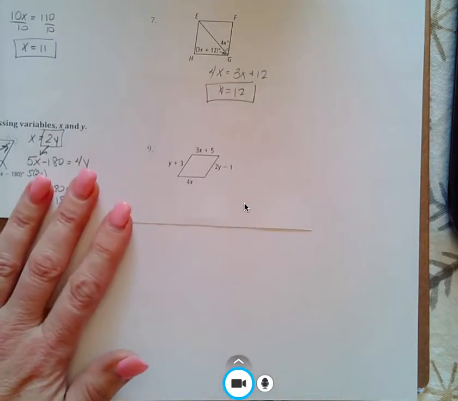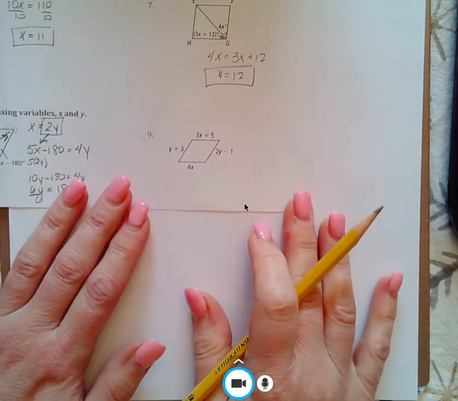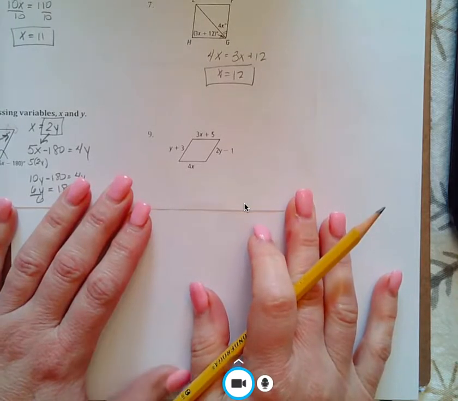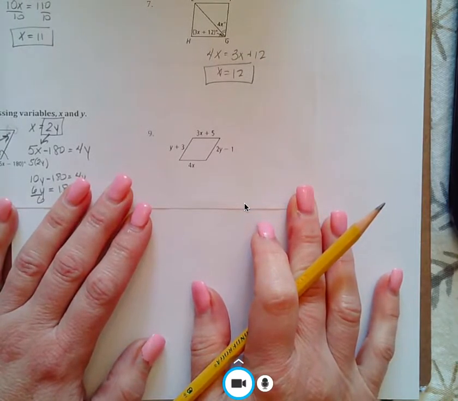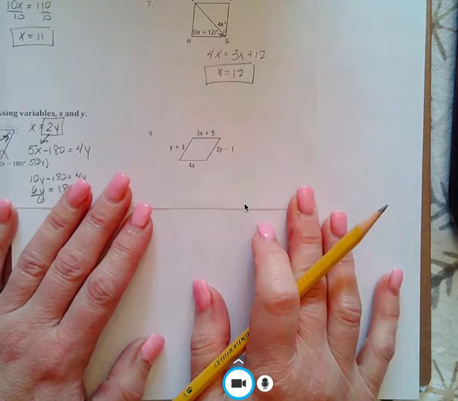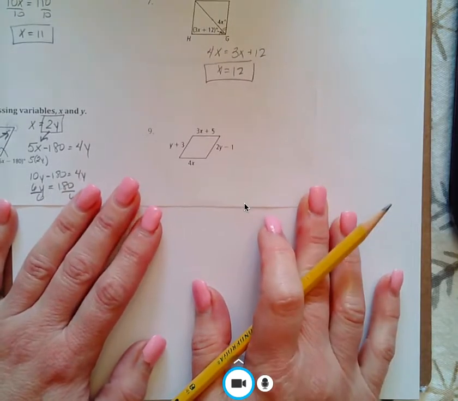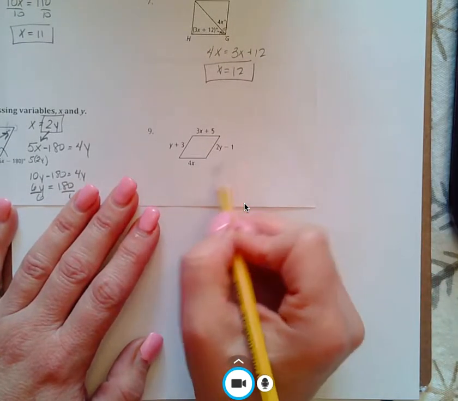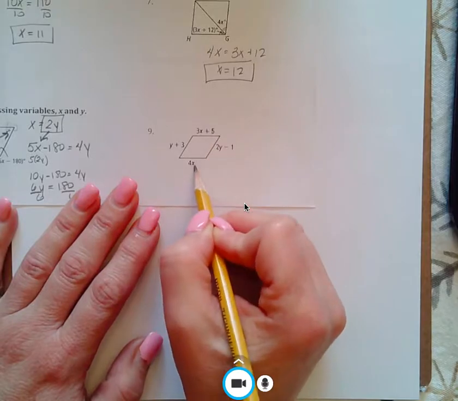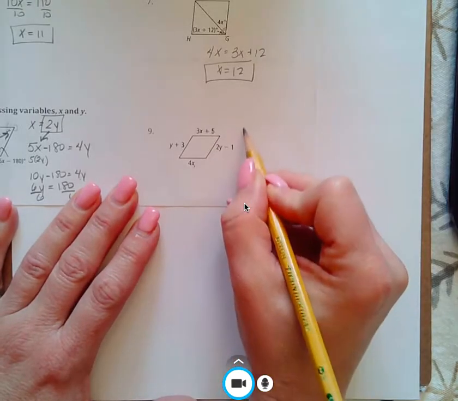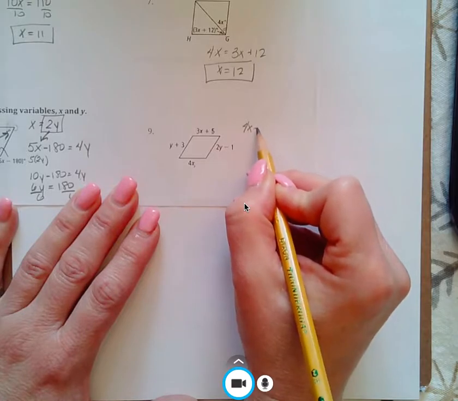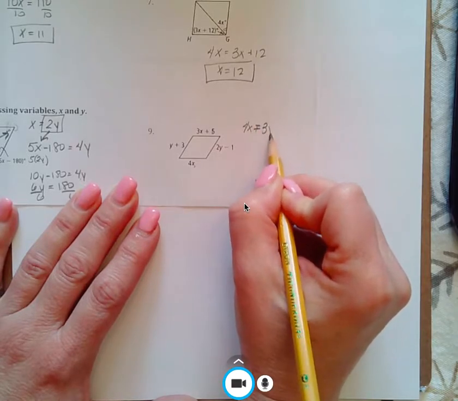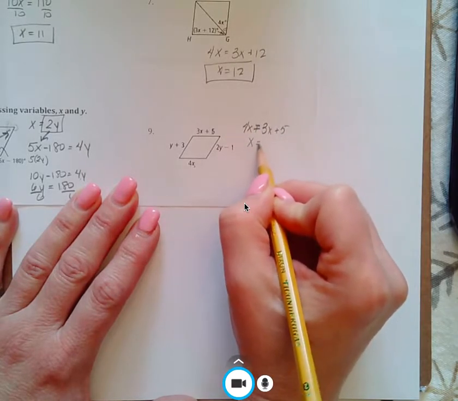Okay, here we go. These opposite sides are equal to each other. Well, not only are the opposite sides equal to each other, the ones next to each other are also equal to each other because we have a rhombus. So we're just going to see which ones. Turns out the opposite ones are easier to write an equation for. So there's my 4x is equal to 3x plus 5. X is equal to 5.